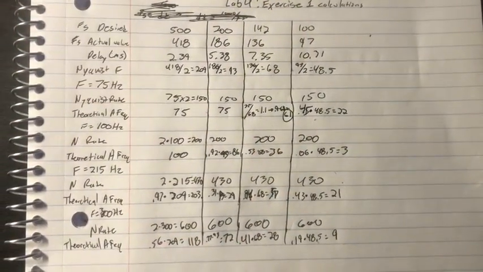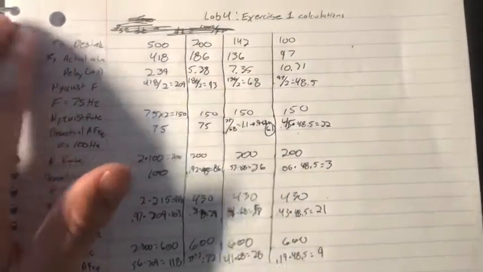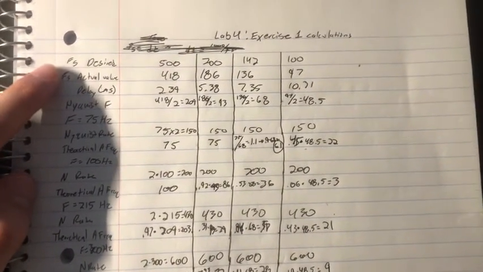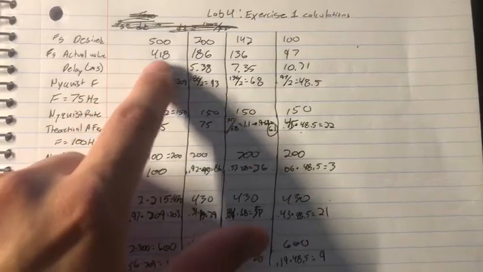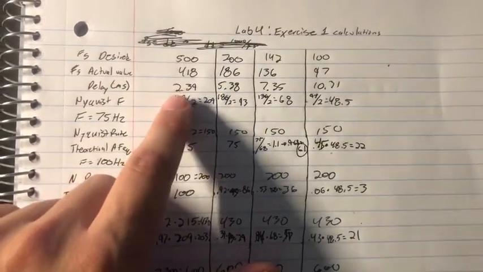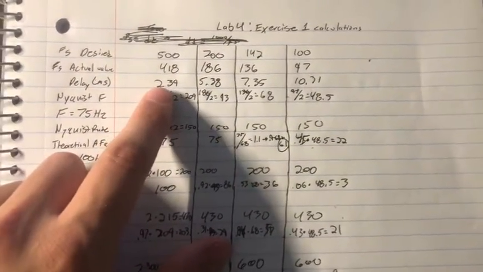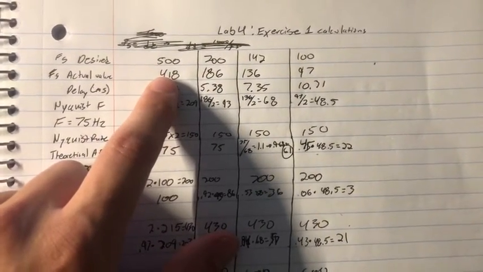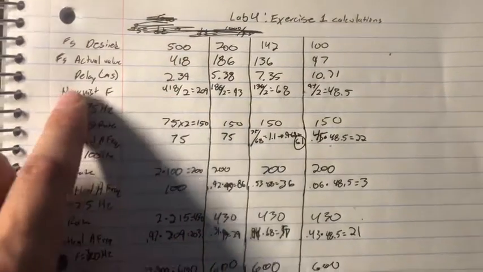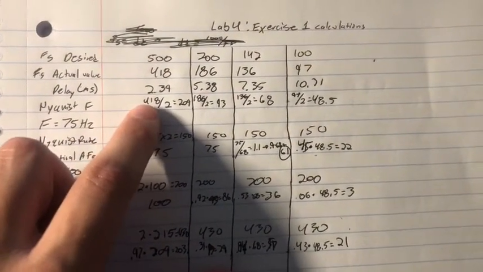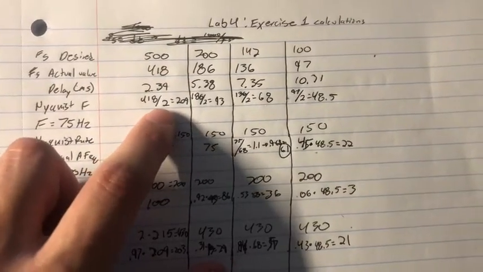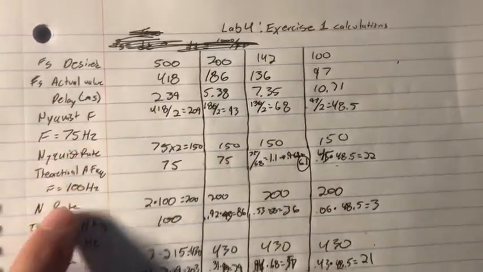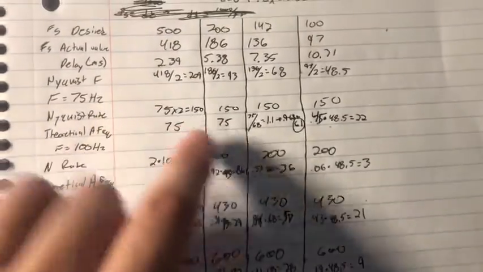Here are my calculations for the alias frequency of each different frequency. As you can see here, the actual value was measured from the processing app. The delay is calculated by 1000 over the actual value of the sample frequency. The Nyquist frequency is the actual value divided by 2, as you can see here. The Nyquist rate is 2 times whatever frequency, as you can see here.